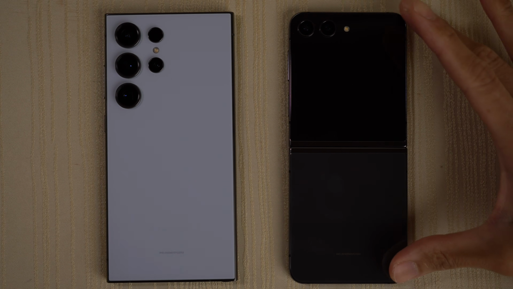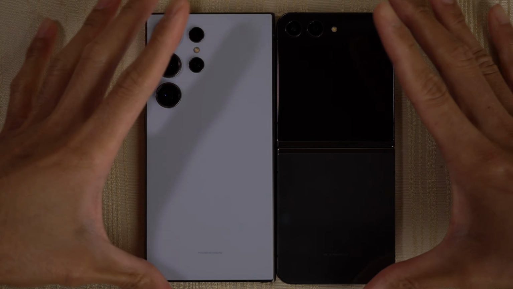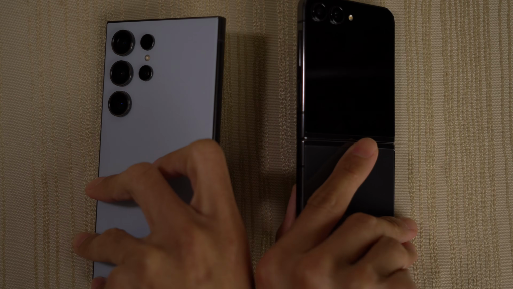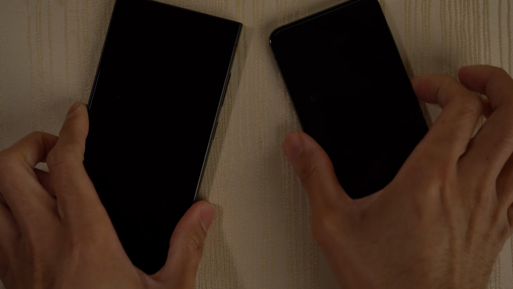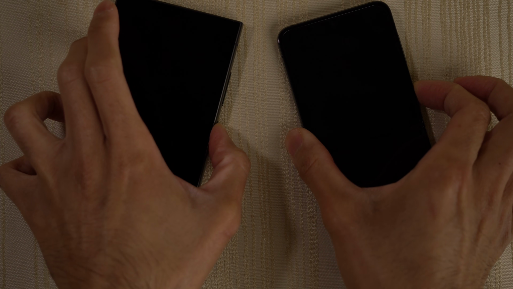The Samsung Galaxy Z Flip 5 has the Snapdragon 8 Gen 2 for Galaxy chip, also a 4nm chip, with the Adreno 740 and 8 gigs of RAM on UFS 4.0. This one has been updated to Android 14 and One UI 6. So let's go ahead and turn on both phones here at the same time and see which one has the faster boot up, and let's go.